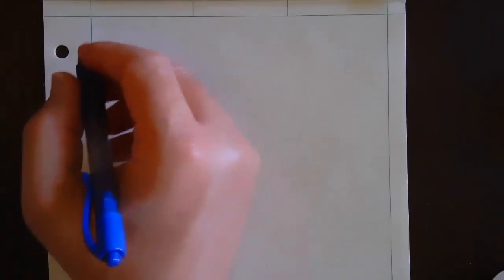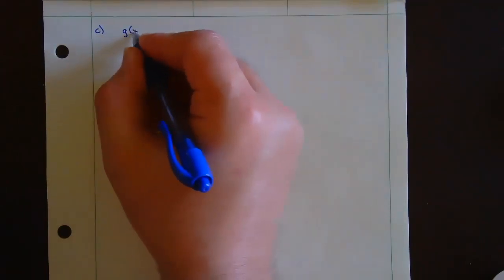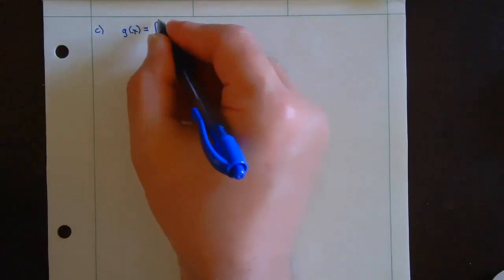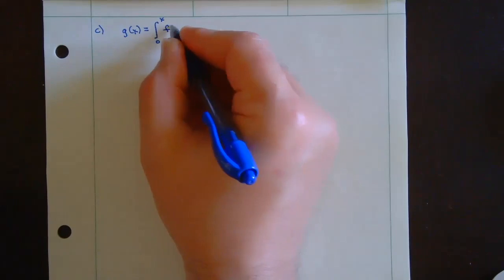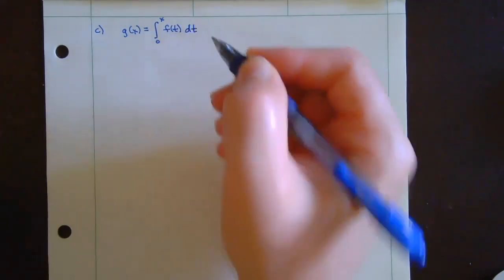Okay, so for part C, we know that g of x is equal to the integral from 0 to x of f of t dt.